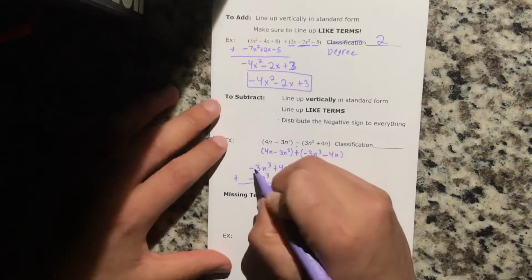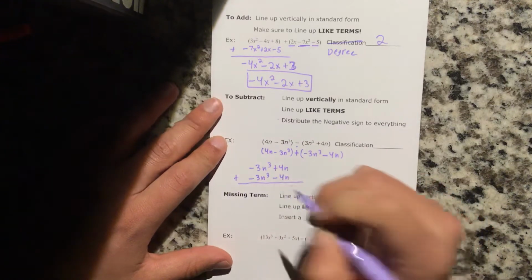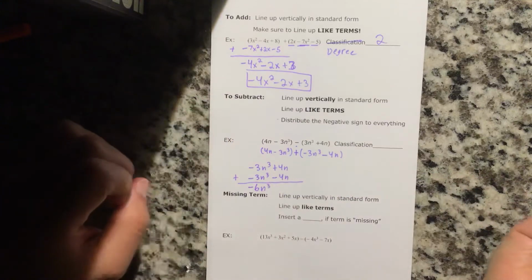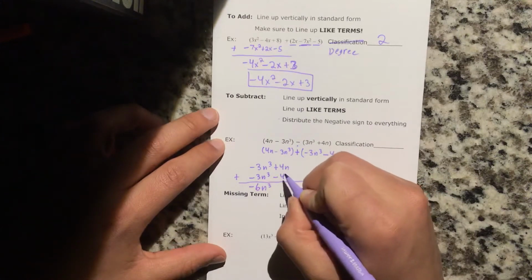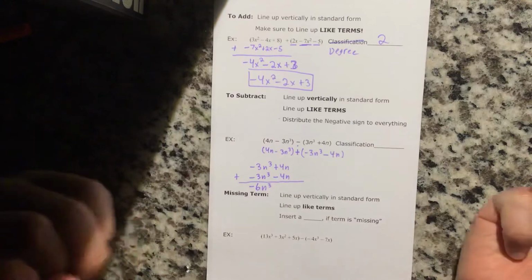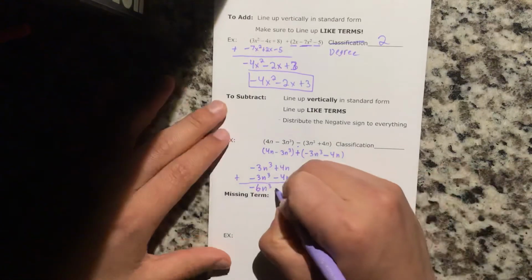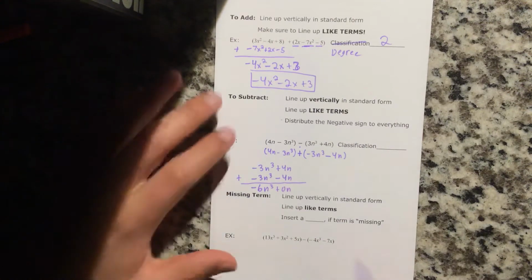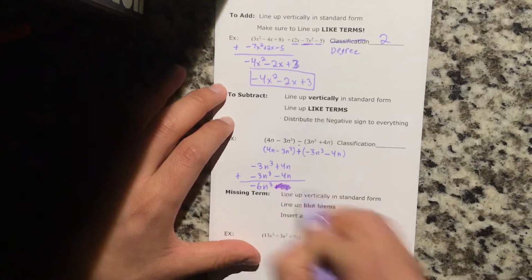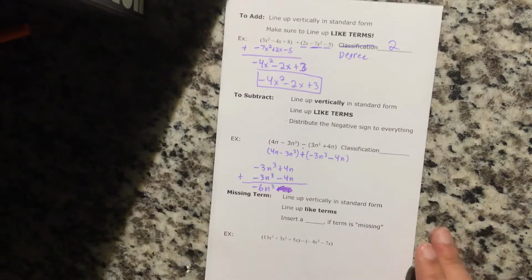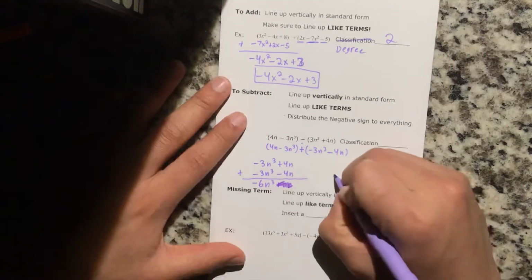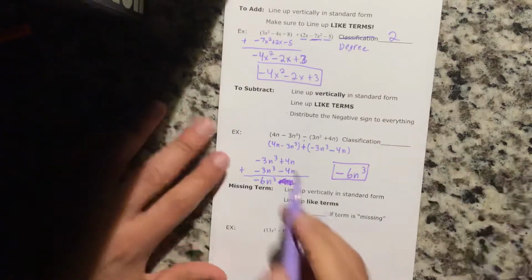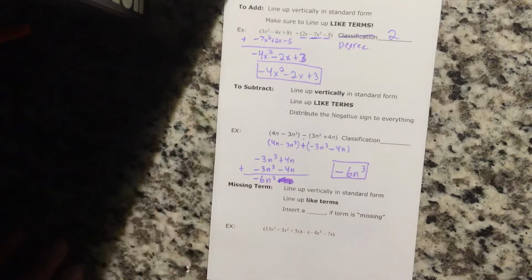So I add down negative 3 plus negative 3. That gives me negative 6. I bring down my n cubed. And then plus 4n plus negative 4n, right? So 4 plus negative 4 leaves me 0n, right? If I have 0n, that means I have none. I have no n's, right? I have 0 of them, okay? So my answer is just this, negative 6n cubed. When I subtracted these two polynomials, I got that, okay?